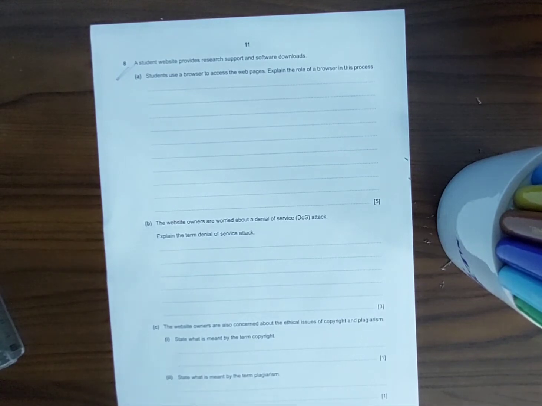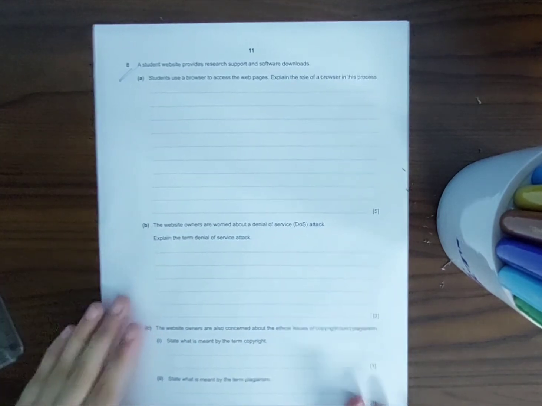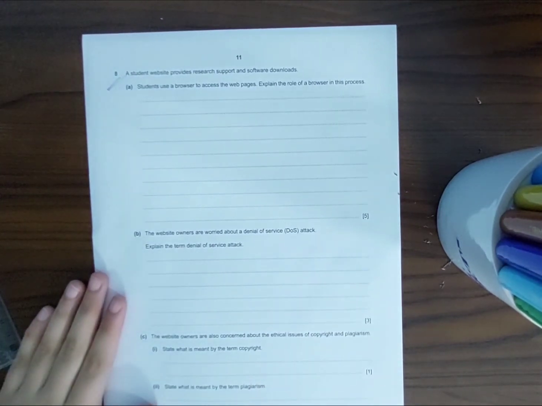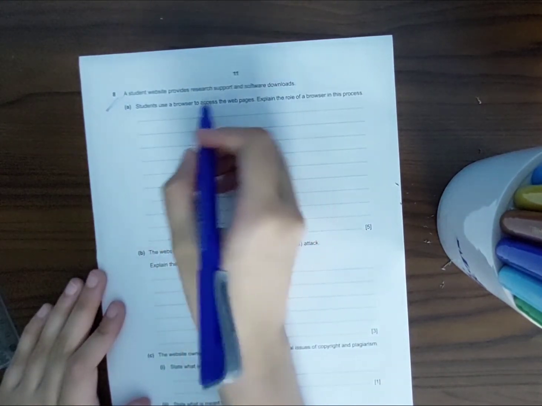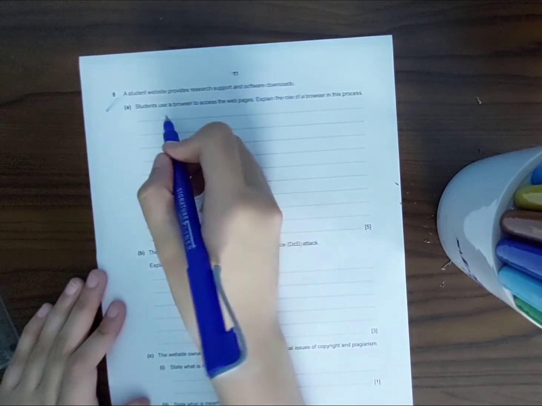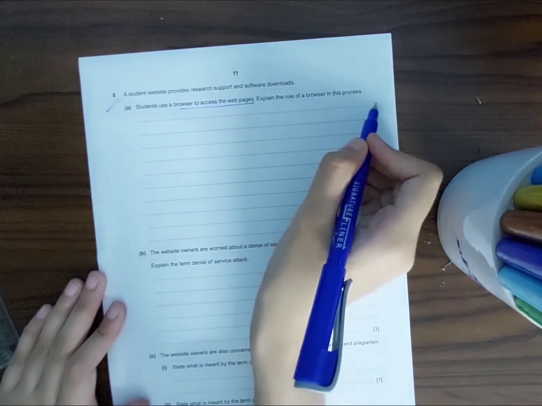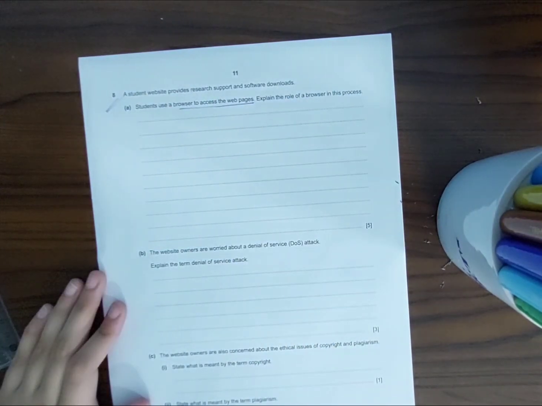A student website provides research support and software downloads. Part A says students use a browser to access the web pages. You have to explain the role of the browser in this process. Now in this process, it's not about writing that it creates tabs or does this or that. You have to basically explain the role of the browser in accessing the web pages.